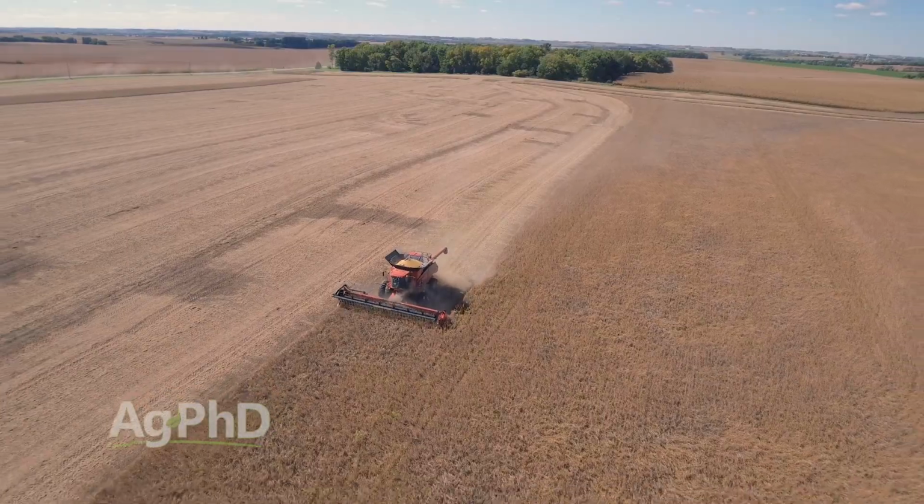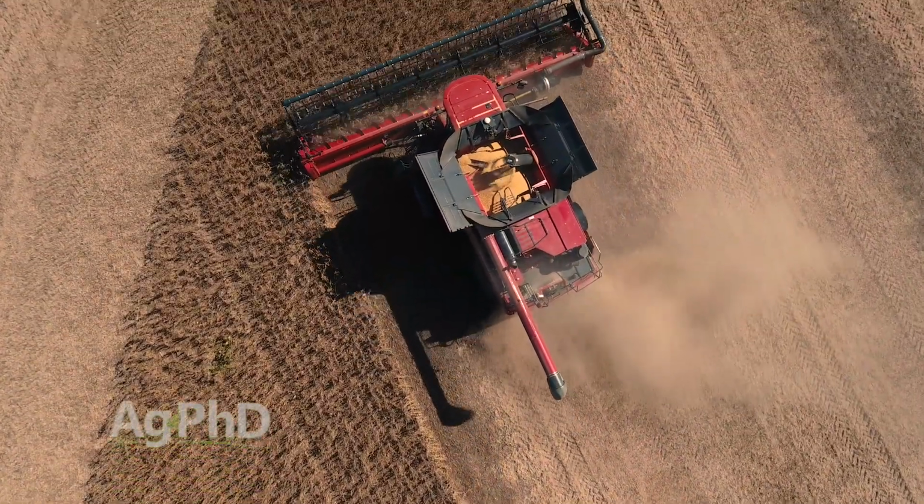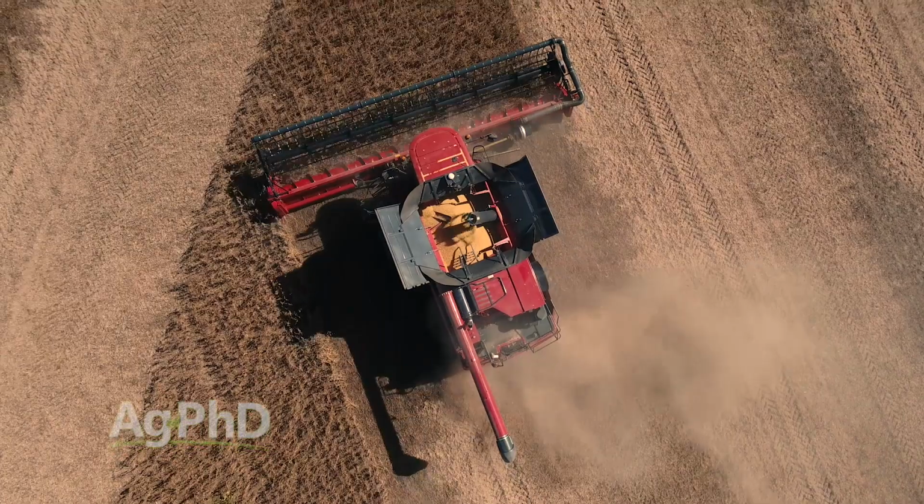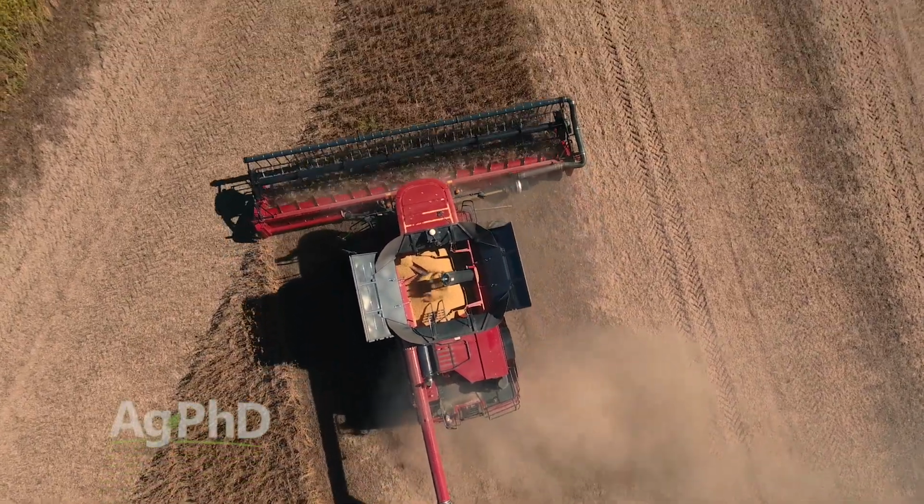And just to see, there's some soybeans on the ground, it's no big deal, to actually put the dollars to it, got the combine to actually stop and try and do things the right way.